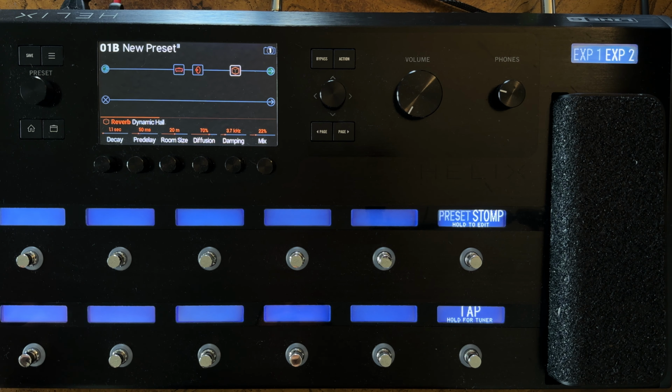So at this point, it would probably be wise to save our work. I'll just save it as new preset. And now let's dial in a crunch tone using the same kind of idea. So in this case, we did it with a clean tone. Now we're going to use a crunch tone for this.